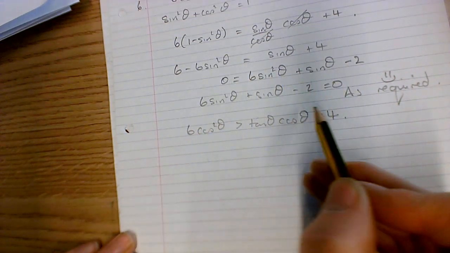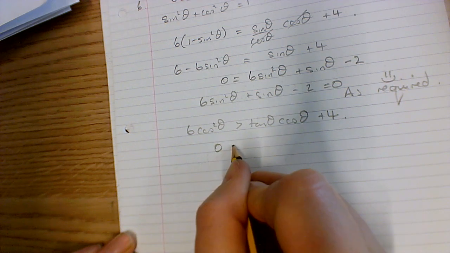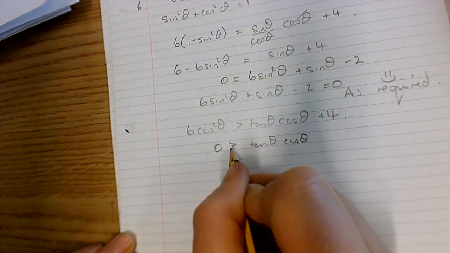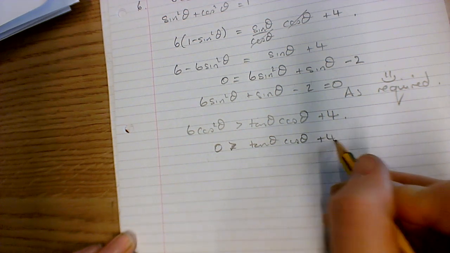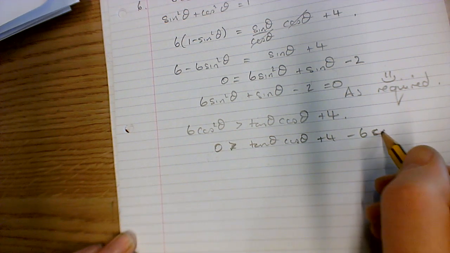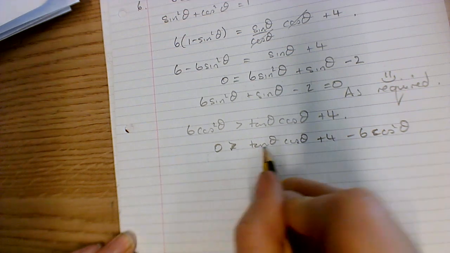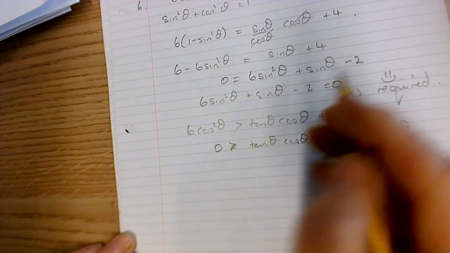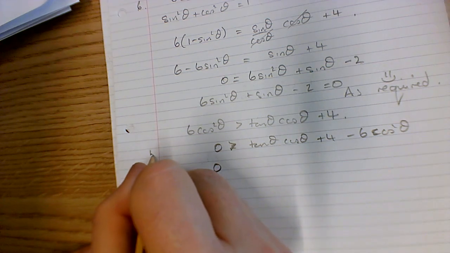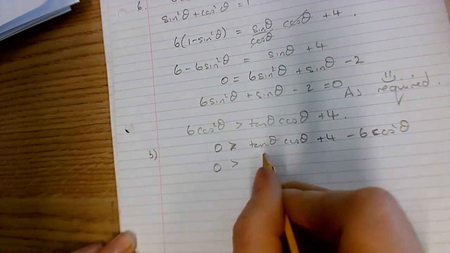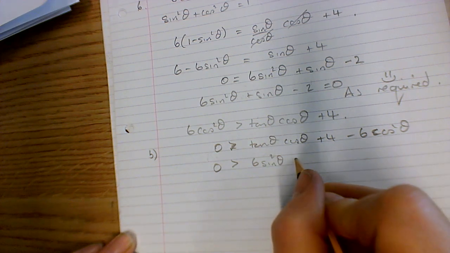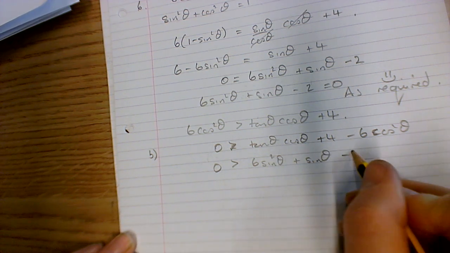Because when I move this over here, I get 0 equals tan theta cos theta plus 4 minus 6 cos squared theta. And then I can replace all this bit with our equation here. So this is part B: 0 is less than 6 sine squared theta plus sine theta minus 2.